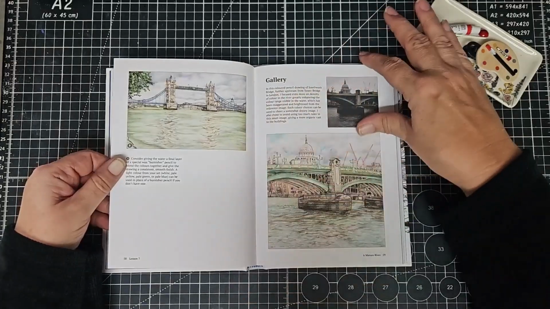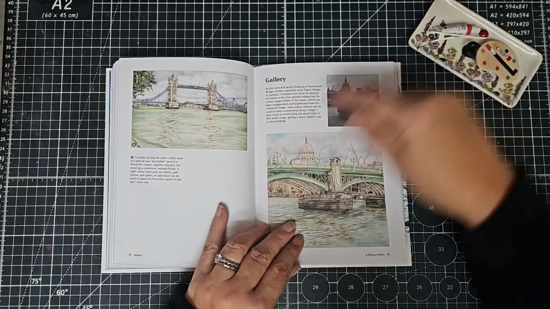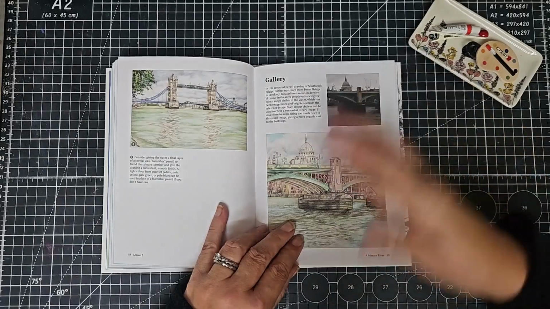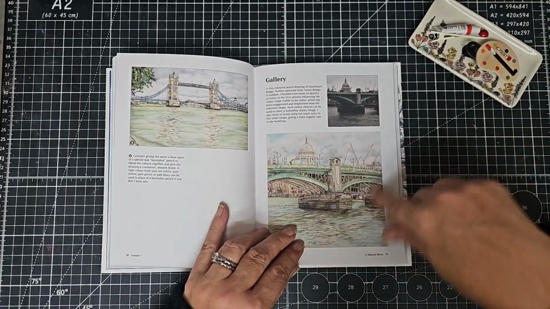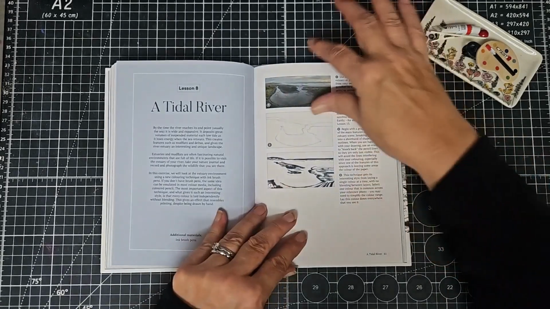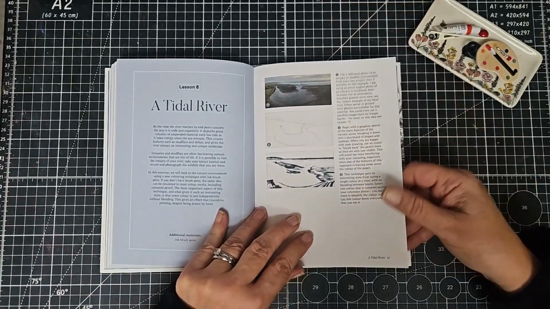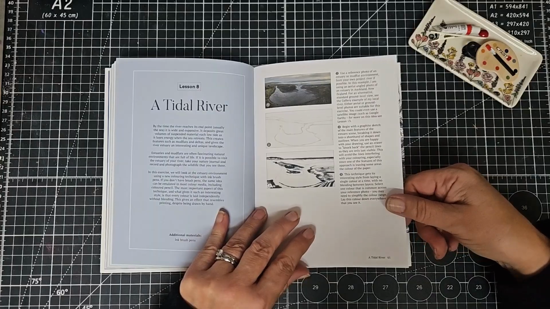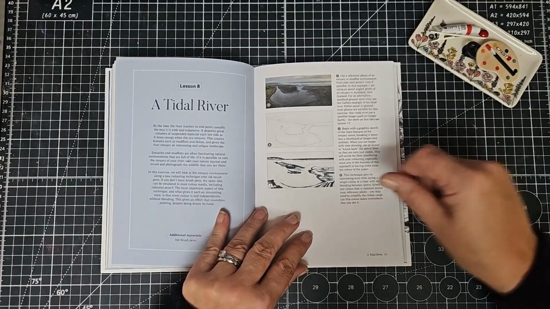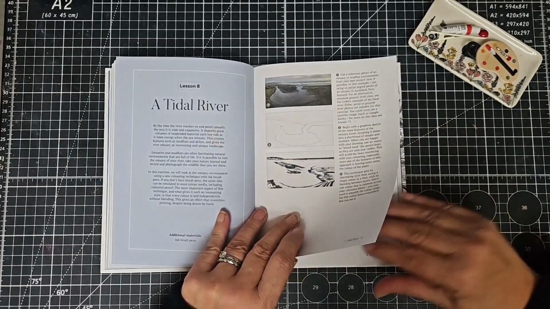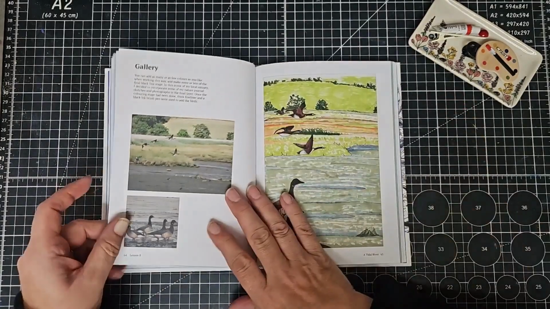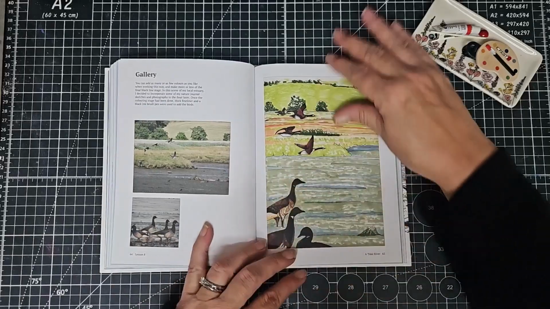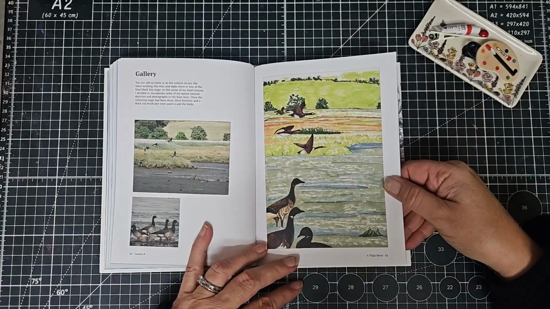So as you can see, we've got lots and lots of different types of water. We've got photographs, and then showing how Alex has then sketched those. And then we've got these lessons with step by steps. And then we've also got these lovely galleries as well.